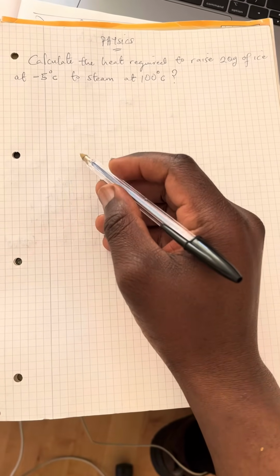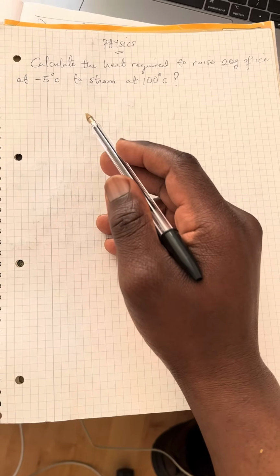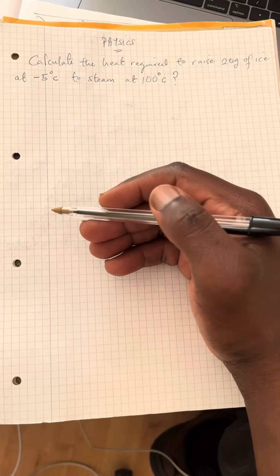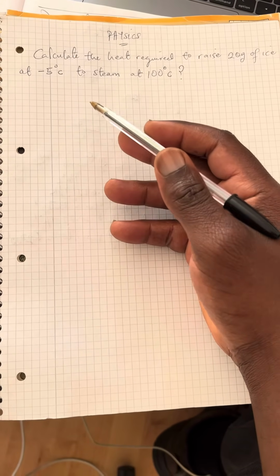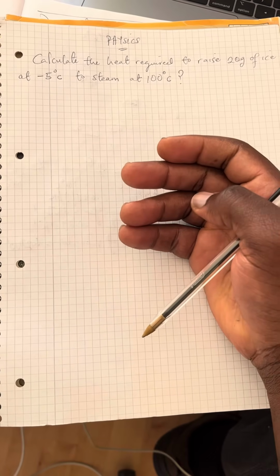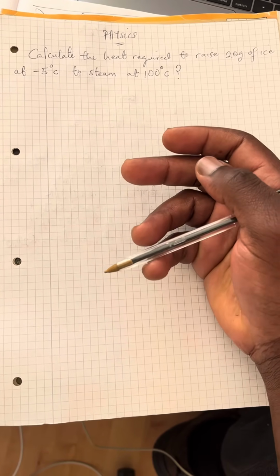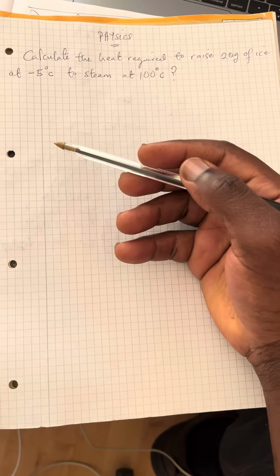Hello, everyone. This is a question on heat energy in physics. Let's look at the question. To solve this question, you need the knowledge of heat energy in physics, latent heat also. But let's look at it together and let's solve it.